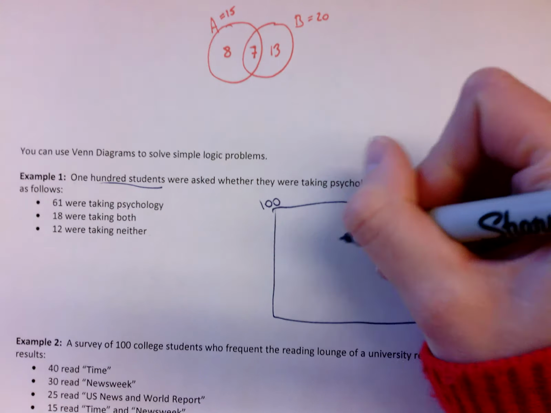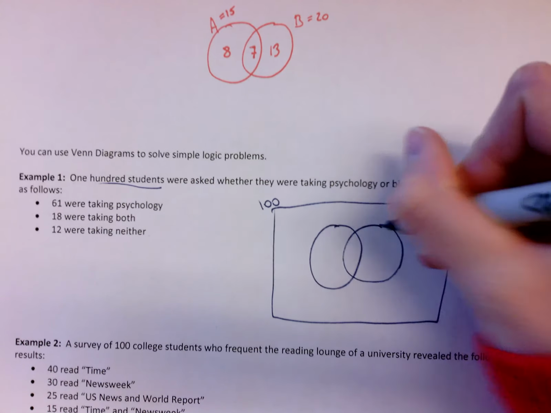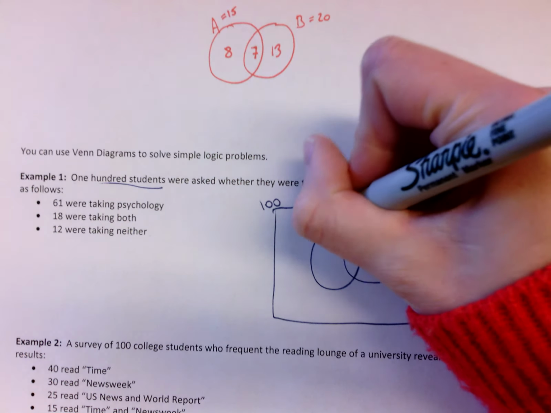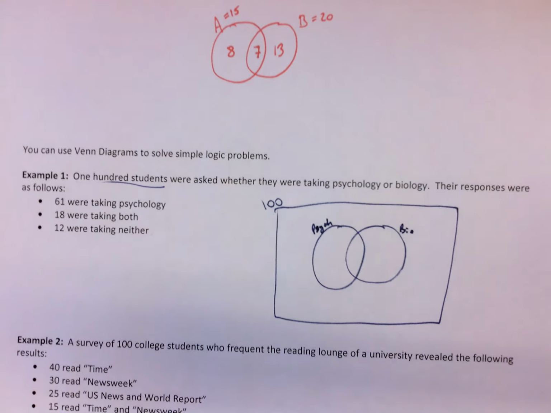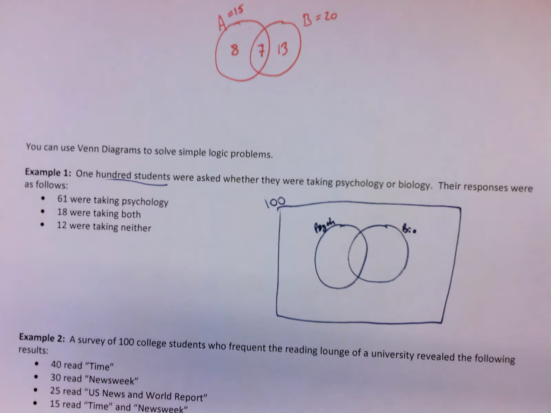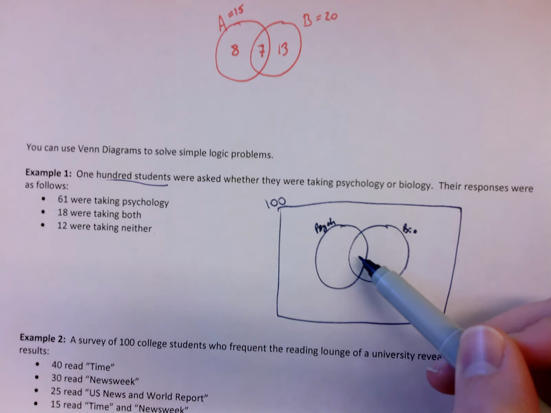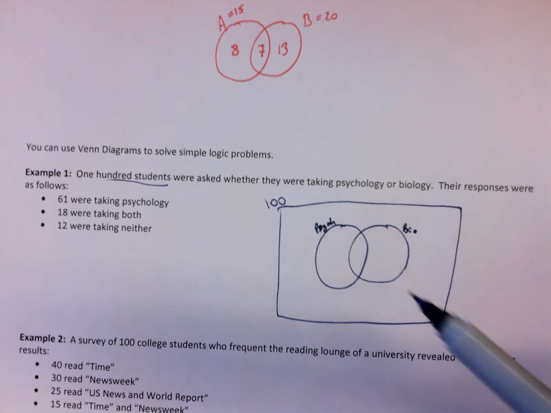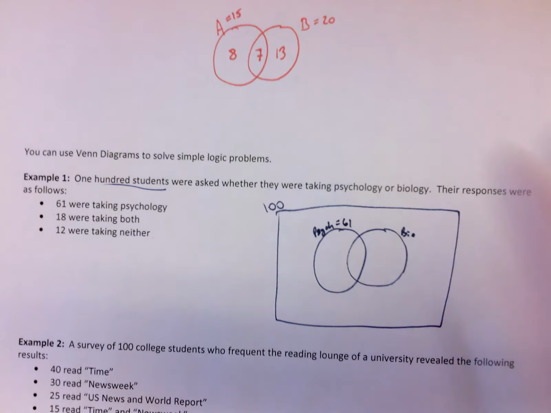Okay, so inside of that, I'm going to draw my Venn diagram. So here's my overlapping circles, where this is going to be my psych class, and this is going to be my bio class. Okay, so I know that there are 61 students taking psychology. Now, I can't put that number here because some of those students might also be taking biology. I just know that there's 61 who are taking psychology in total. So for right now, I'm just going to write that here, and I'll figure it out in just a minute.